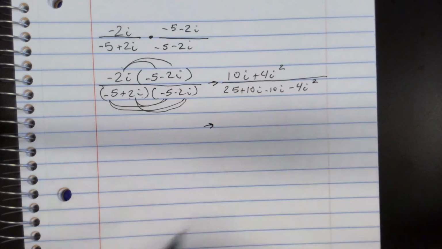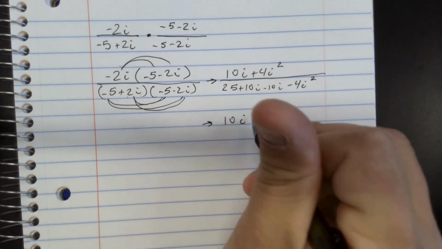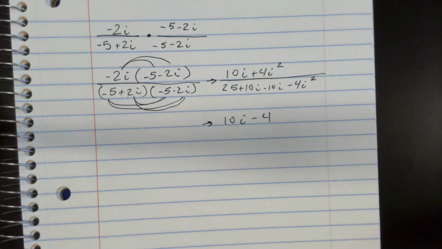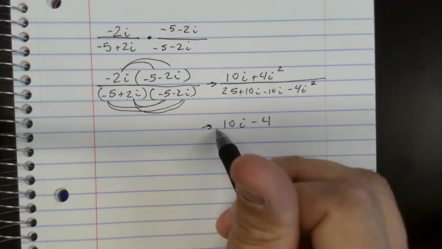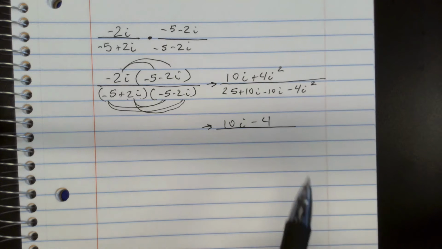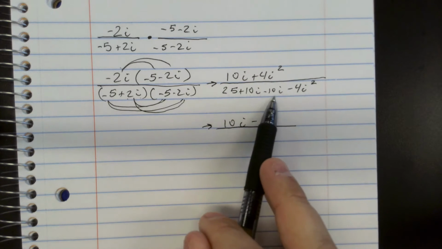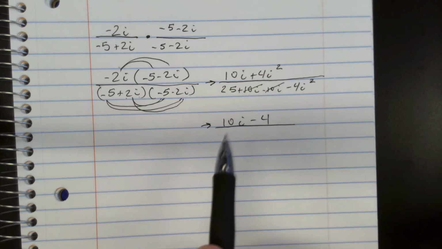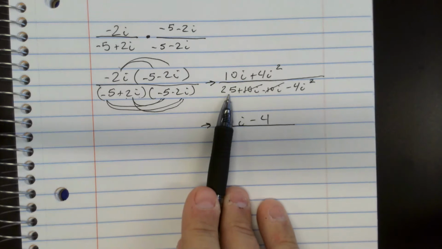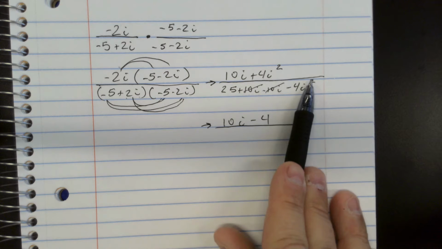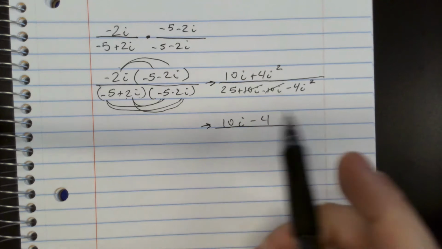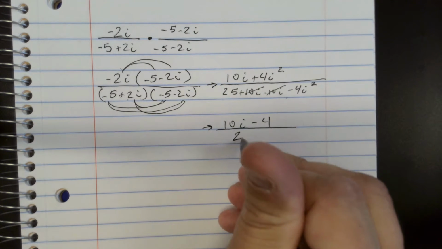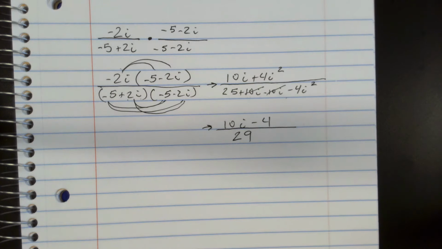Anywhere you have an i squared, it becomes what? So we're going to have 10i minus 4. 4 times a negative 1 is a negative 4. Over. What happens to our middle terms on the bottom right here? Yeah, they're going to cancel. So now we'll look at this. Now we're going to have a 25 minus 4i squared. So this is 25 plus 4, or 29, and there's your answer.